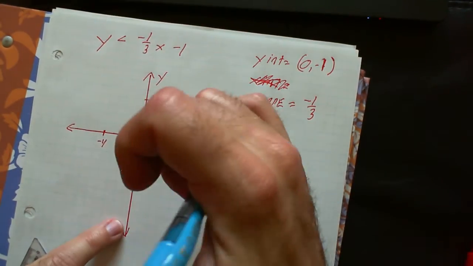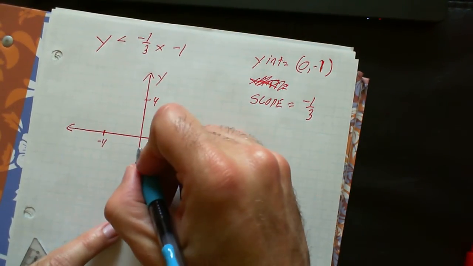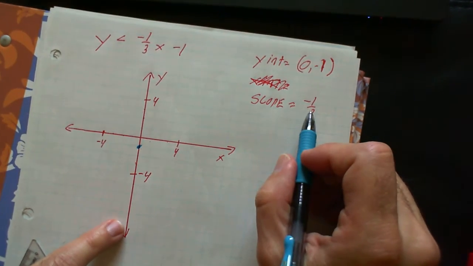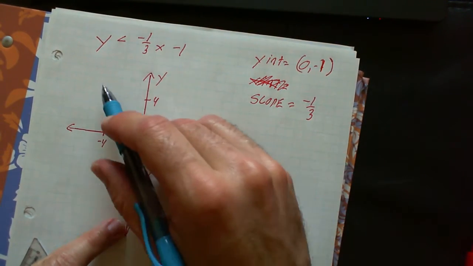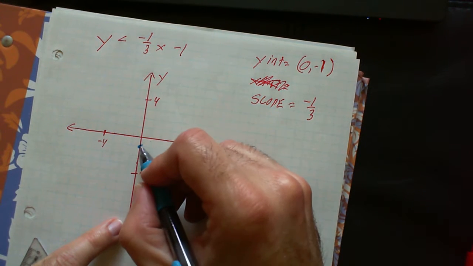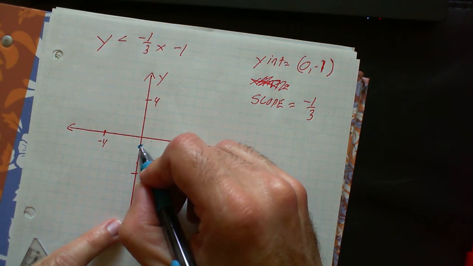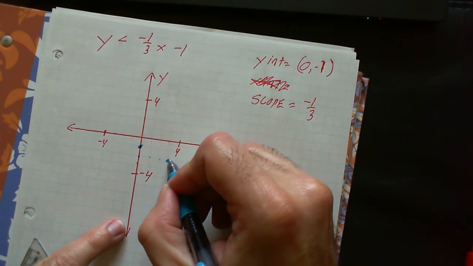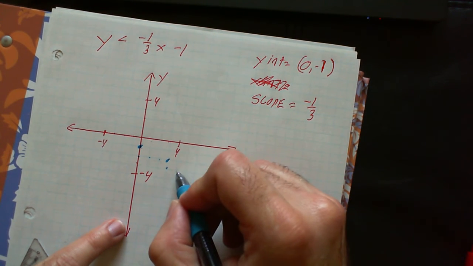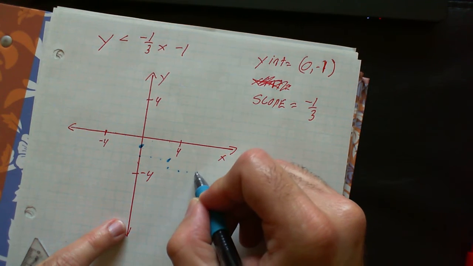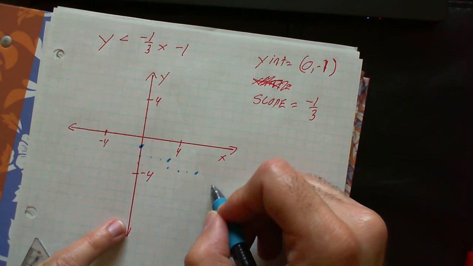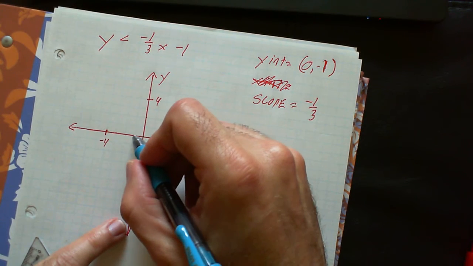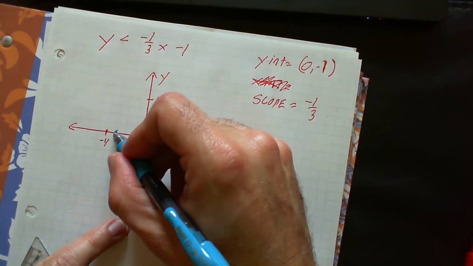All right, so y-intercept -1. That means I go on my y-axis to -1, that means I go down 1. Slope is -1/3. Remember, slope going down is going to be going this way. I go from the y-intercept, down 1 and over 3. 1, 2, 3. Down 1 and over 3. You don't need all these points to graph the line.